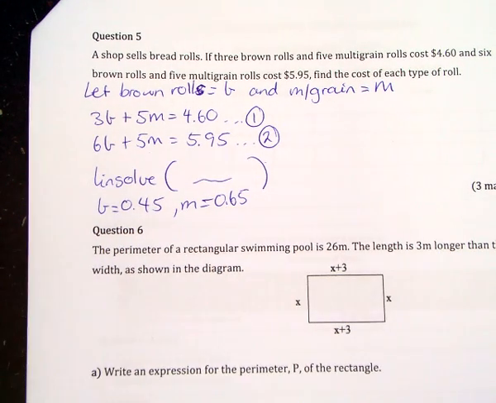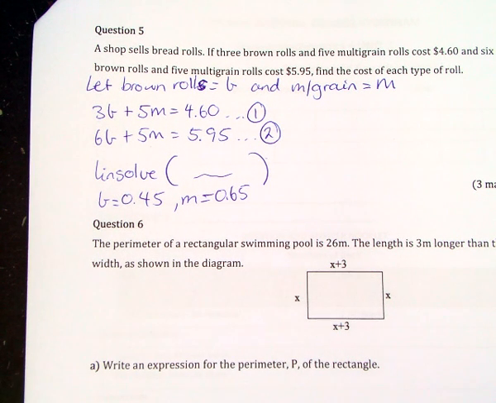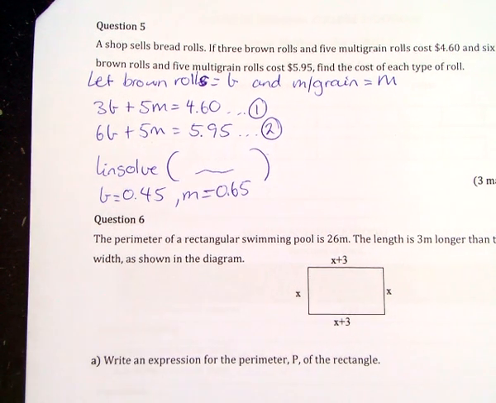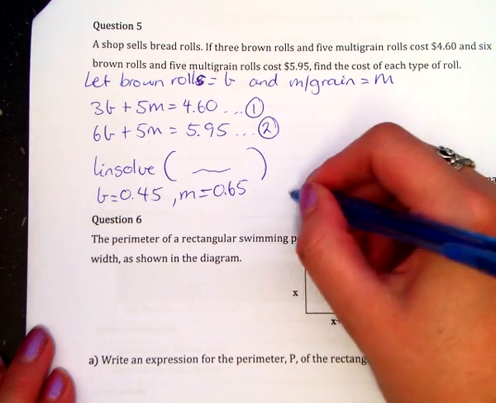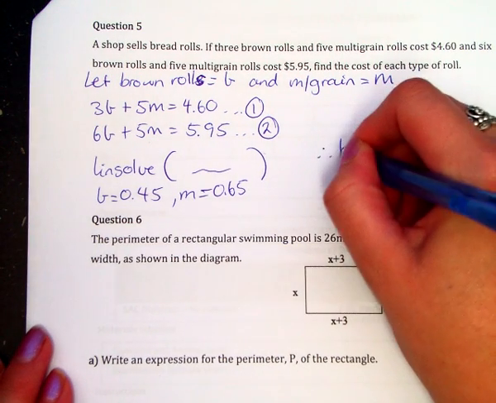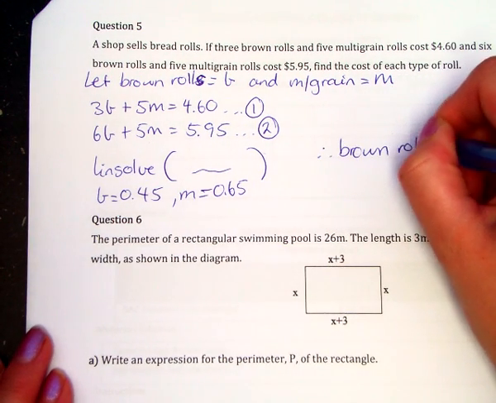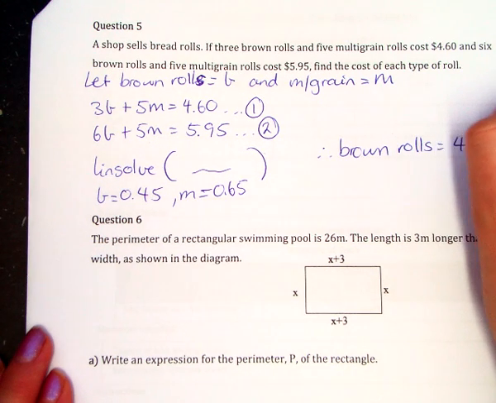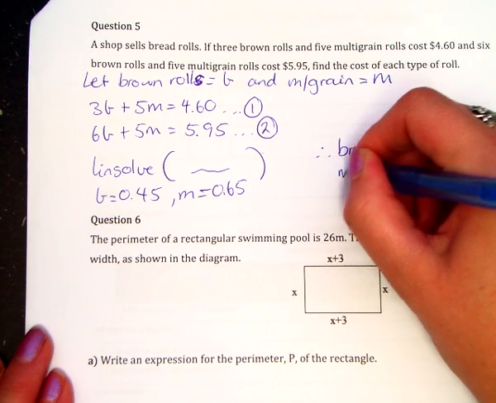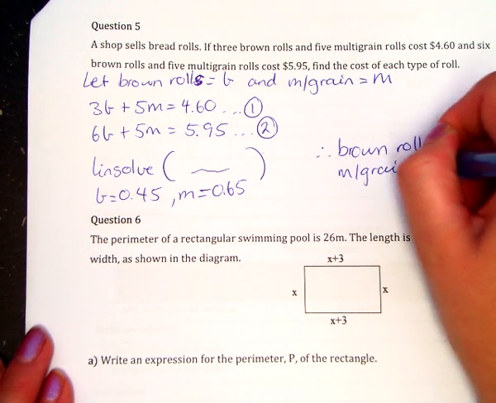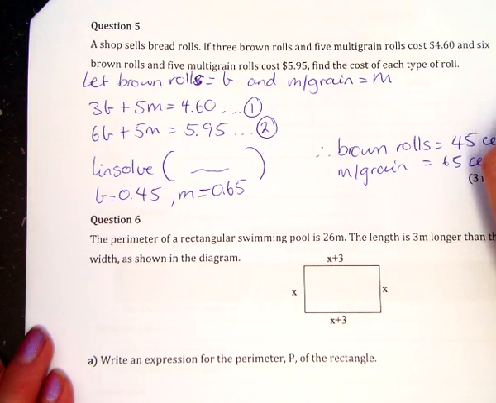However, it's asking us to find the cost of each type of roll. And writing 0.45 is not giving me a cost, so we need to actually write that in terms of our dollars and cents. So we'll write a concluding sentence that brown rolls equal 45 cents and multigrain equals 65 cents.